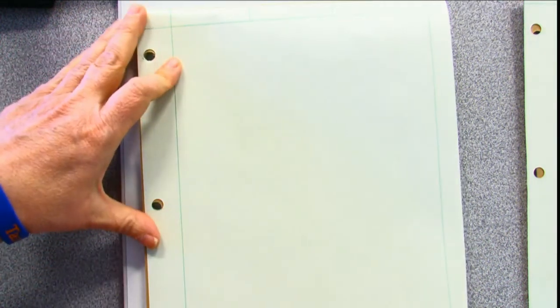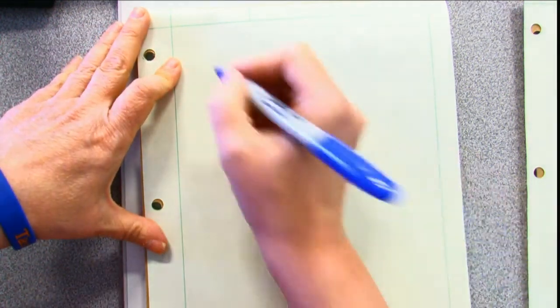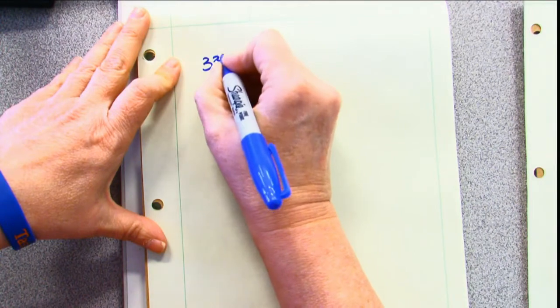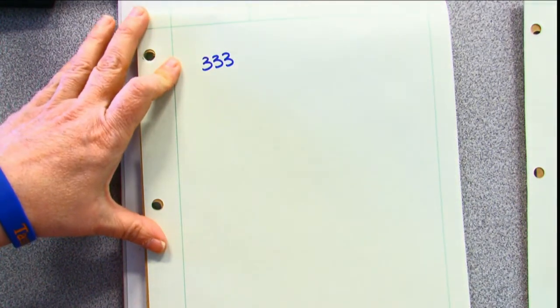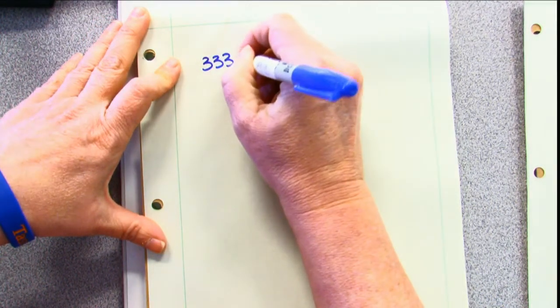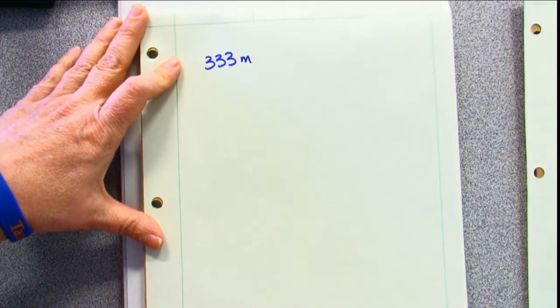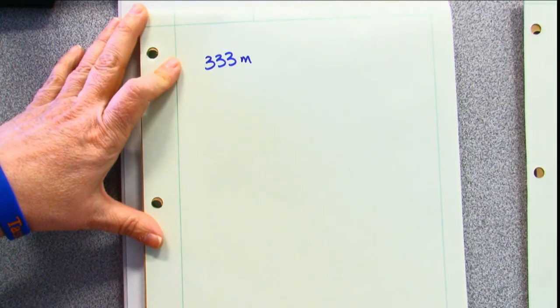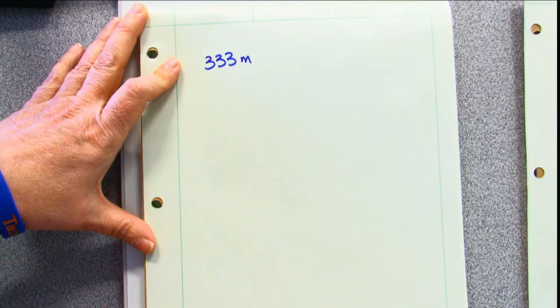Well, the runway on a Nimitz class aircraft carrier is 333 meters. Think about that for a second. That's essentially 3 football fields.